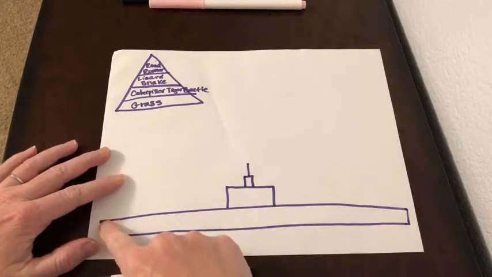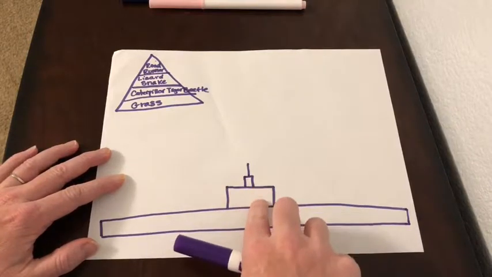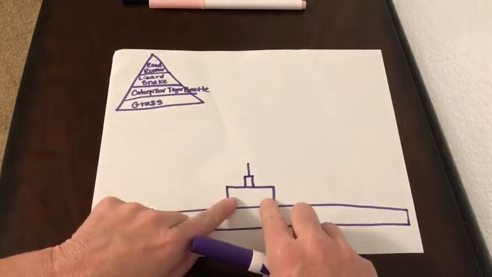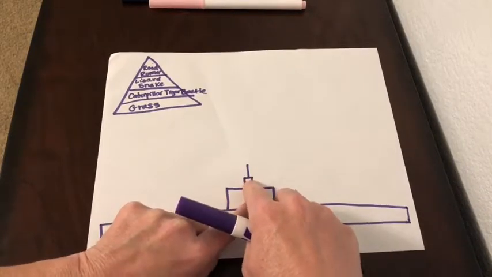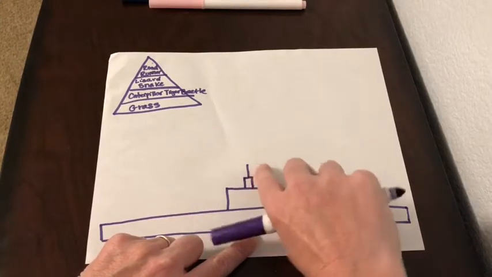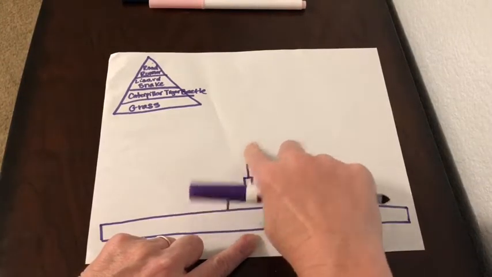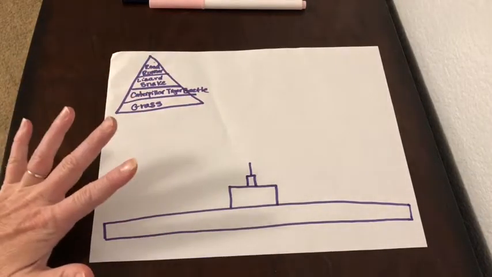That if you have 100% grass and now you only have 10% of the caterpillars and tiger beetles, it should be a lot smaller. And then if you only have 10% that are lizards and snakes, it should be a lot smaller. And then very skinny, barely anything for the roadrunner. So this is for me how I would draw it.